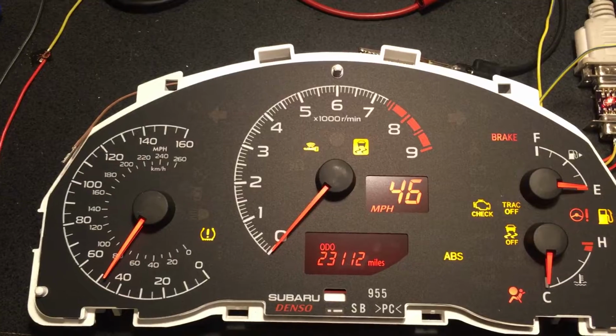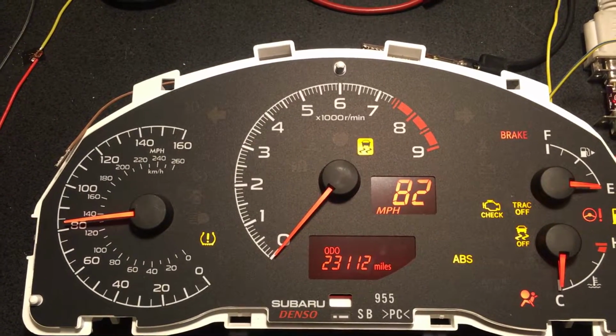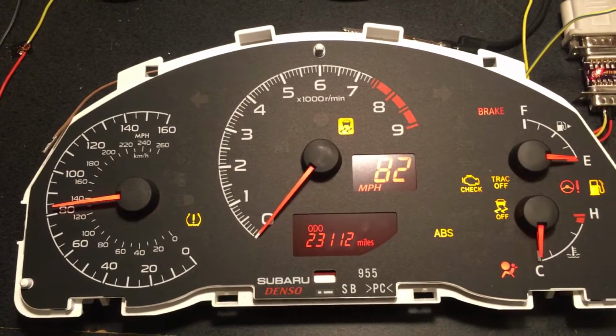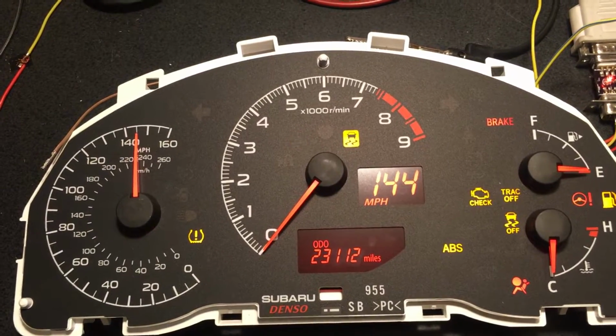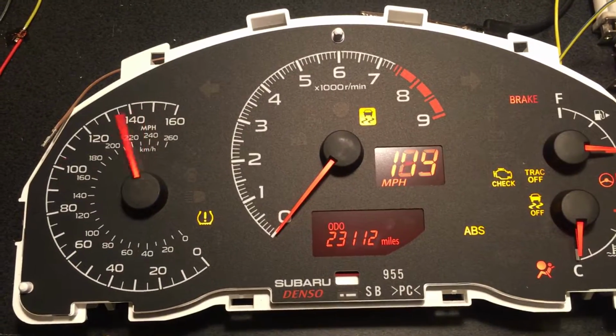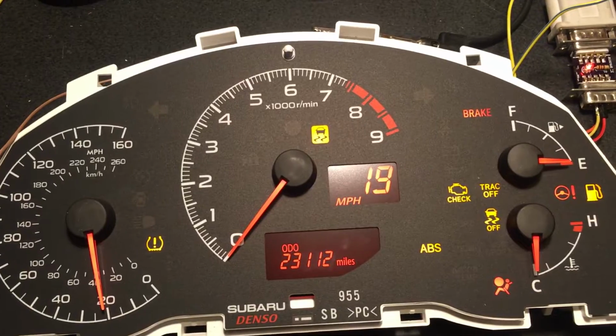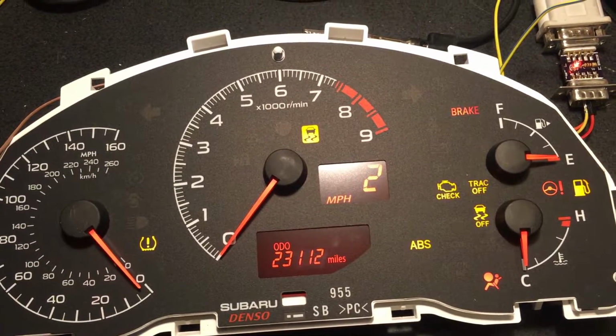And I can change that value as I see fit. Just whatever you want to do. Let's bring that boy back down. That's a little quick for us. I also found, I can turn that off.